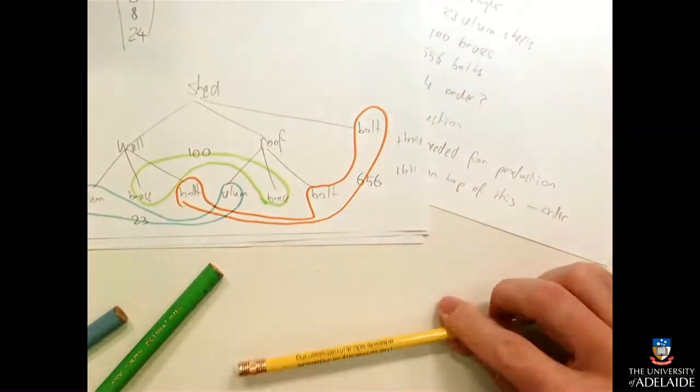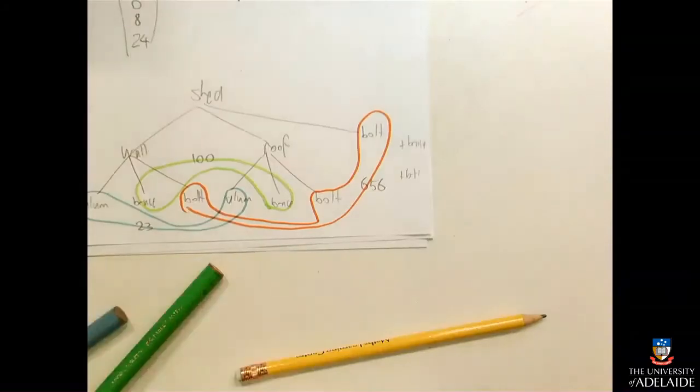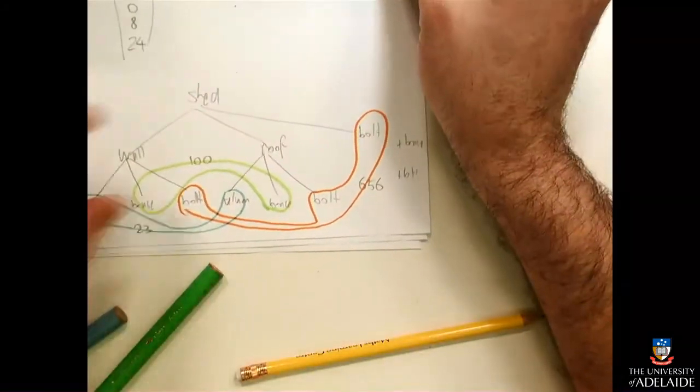Yes. Oh, I need a better diagram. I'm so happy that this is actually working in my head. It might not be working in yours, but I'm excited. Okay.